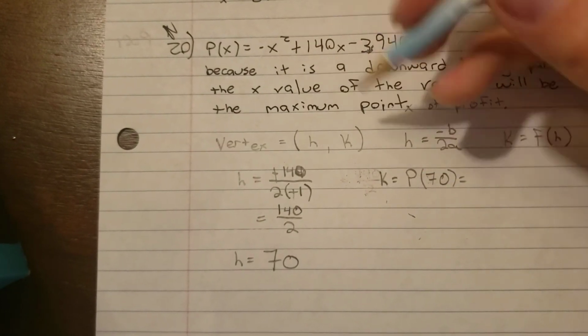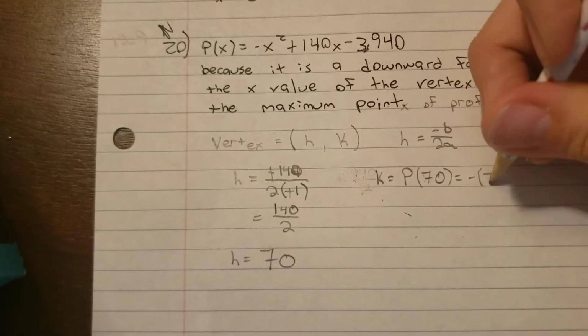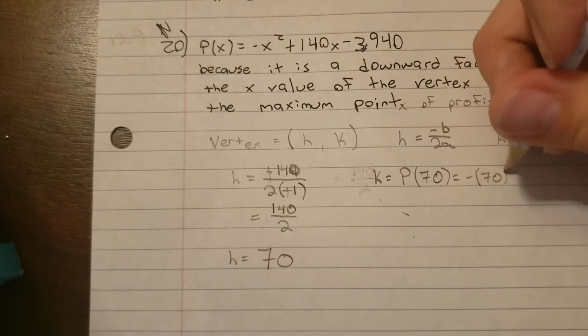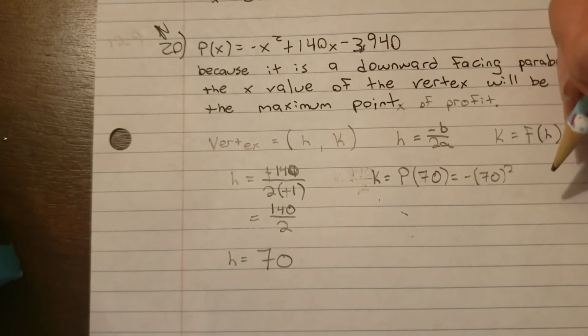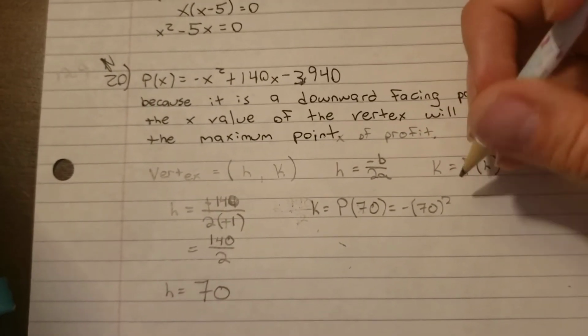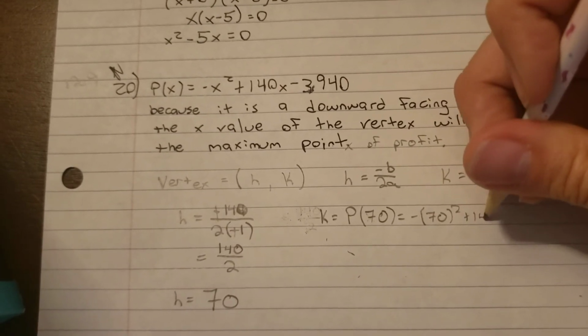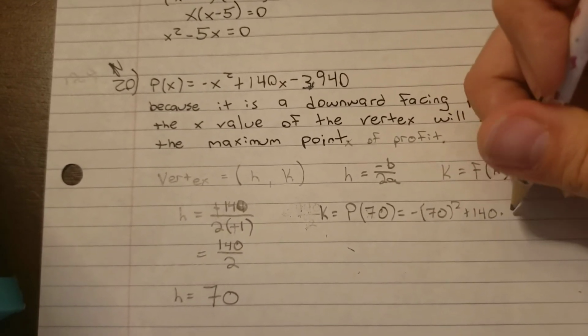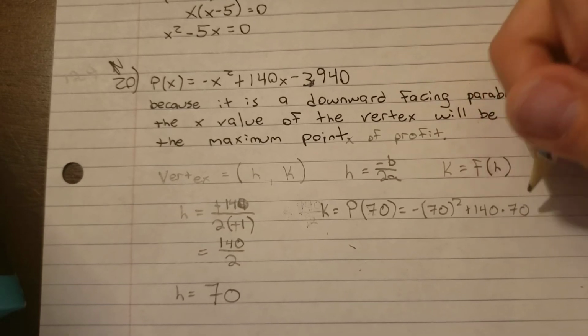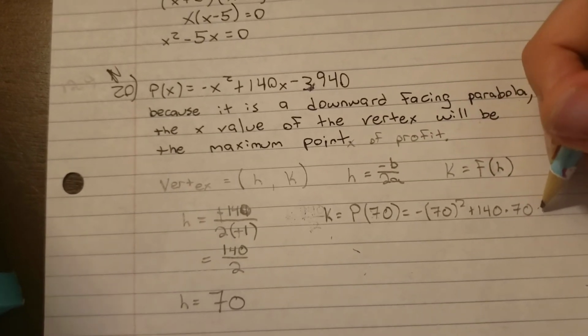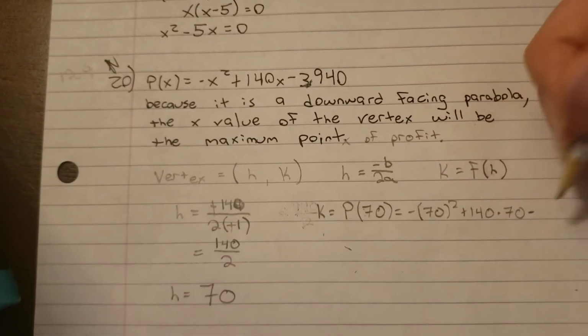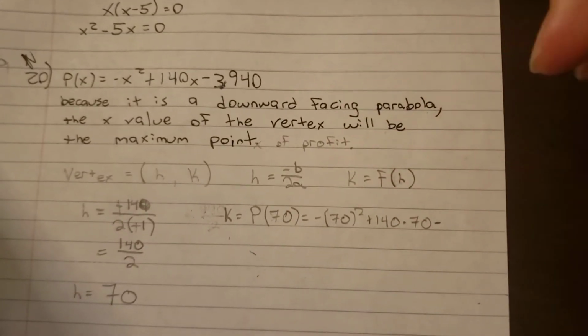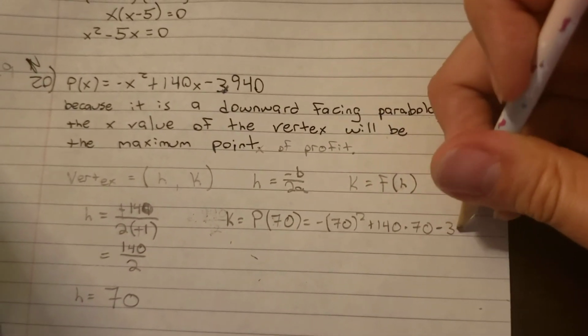So p of 70 equals negative 70 squared plus 140 times 70 minus 3,940.